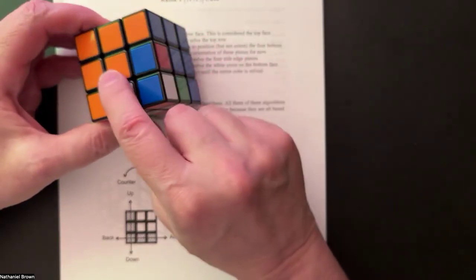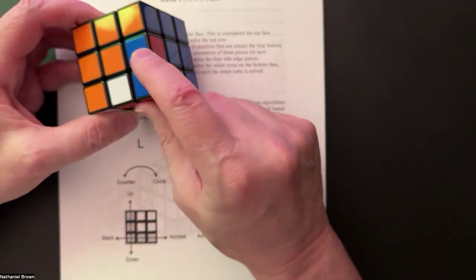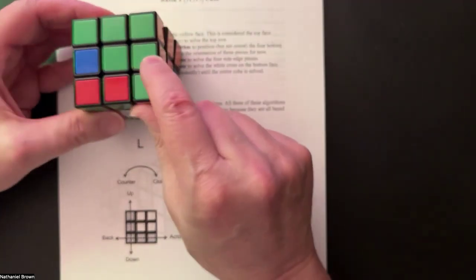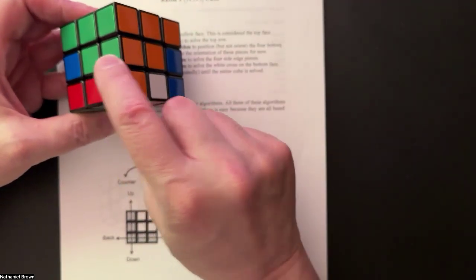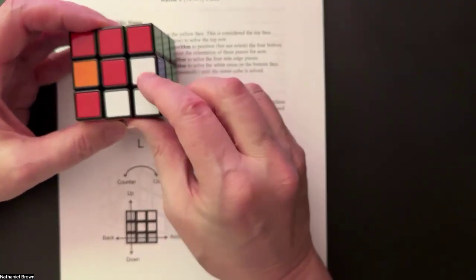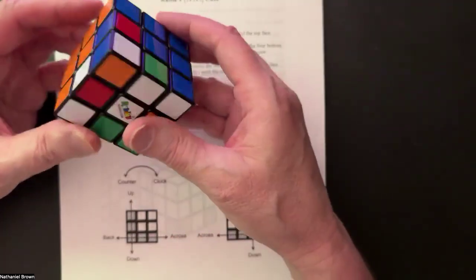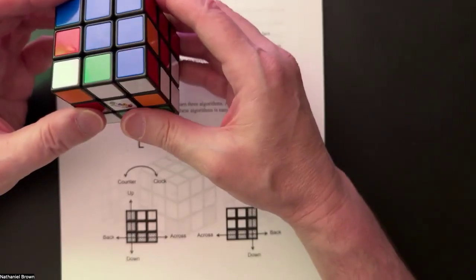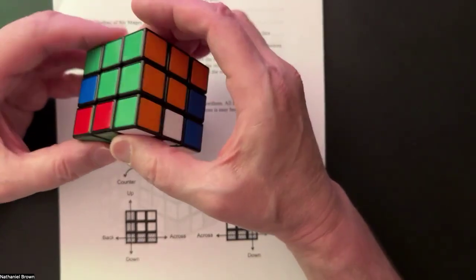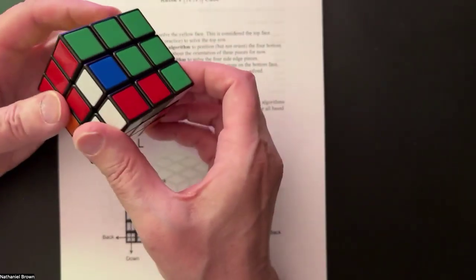Here, this has to be orange and blue, not red and blue. So this doesn't belong either. Now, this one is right. This one's okay, right? Green and orange. But three of them need to be fixed. So what we're going to do is look on the bottom edges for anybody that can be relocated. Ah, here we go. Okay.